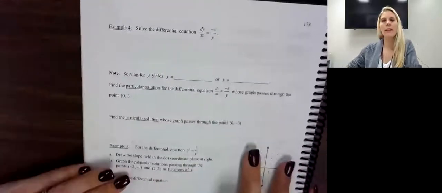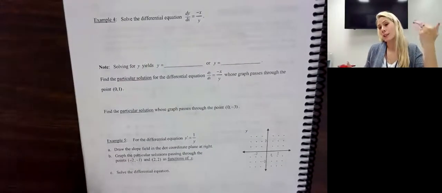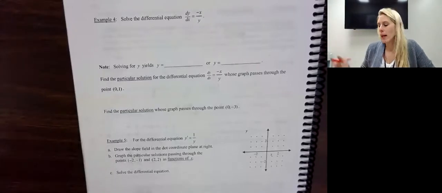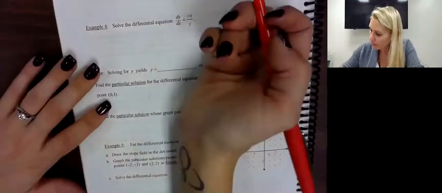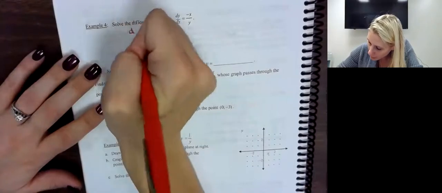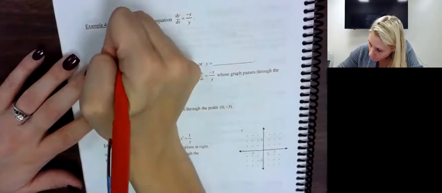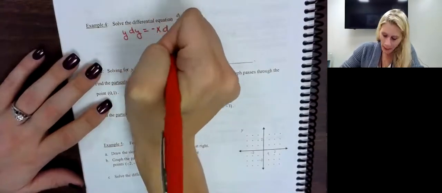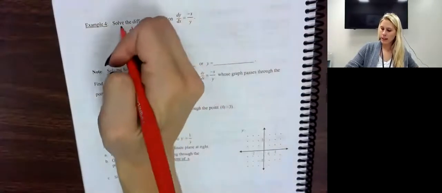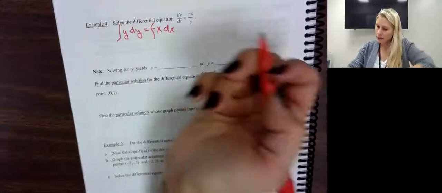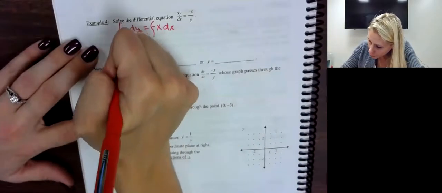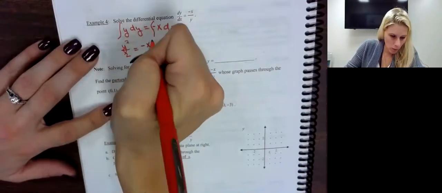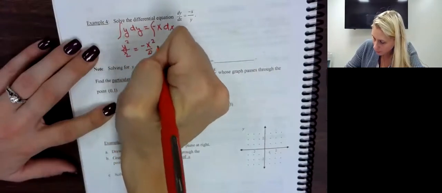All right, now we're going to actually solve this differential equation. We looked at the slope field and what it could possibly be. So we're looking at semicircles. Well, let's see what happens if we algebraically solve for this, right? Get your y's on one side. So we have y dy equals -x dx. I'm going to take the integral of this. So what we end up getting is y squared over 2 equals -x squared over 2 plus c.